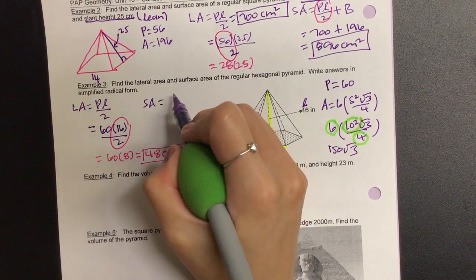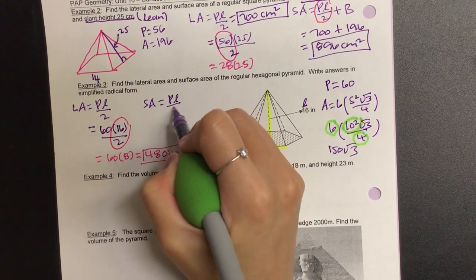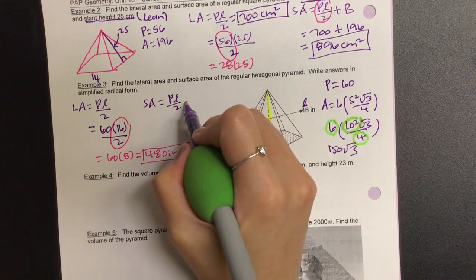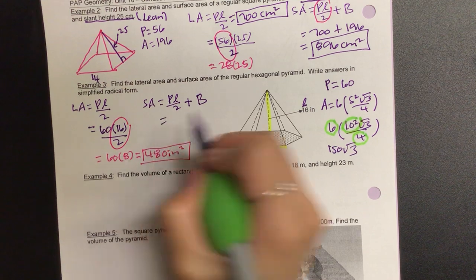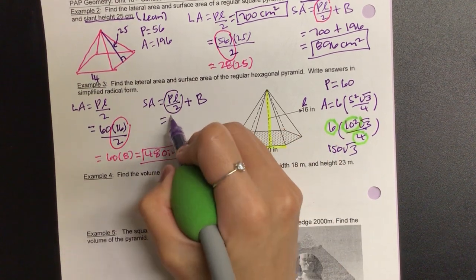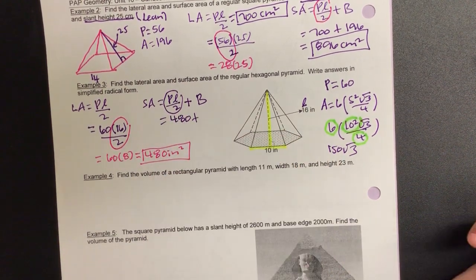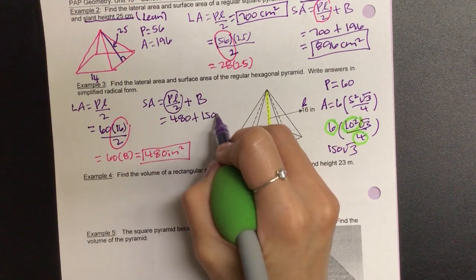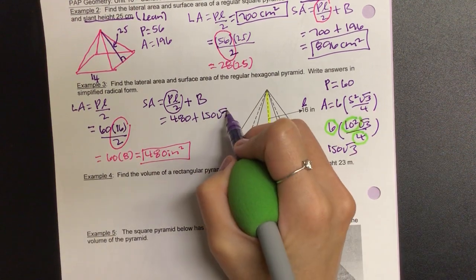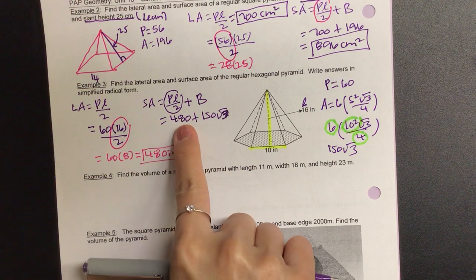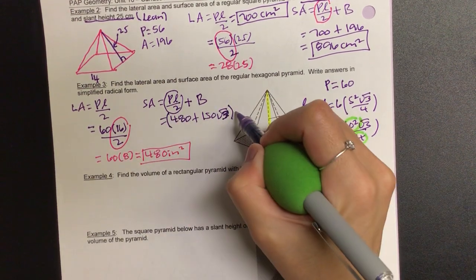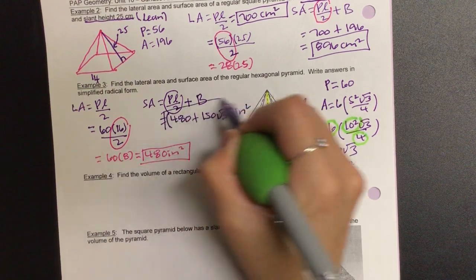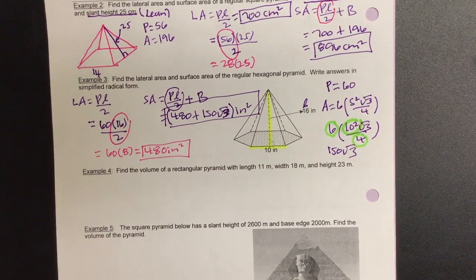Okay, let's write out the formula for the surface area. Perimeter of the base times the lean over 2, plus 1 area of the base. So we already have 480 right here. Area of the base that we found was 150 radical 3. Can I combine these two? No, because 480 does not have a radical. It's not combining like terms here. So we have inches squared. So if you're good on this so far, give me a thumbs up.